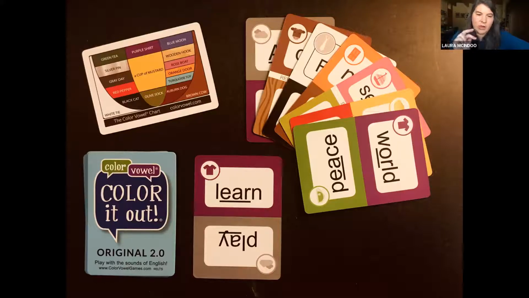So on every card, you have two different color vowels and two words with the stressed vowel underlined, as you can see. The top one there is purple: shirt, learn. The other one is gray: day, play. If that's your hand, you get 7 cards off to the right, and you have the deck on the bottom left. Those are all the rest of the cards in the deck.